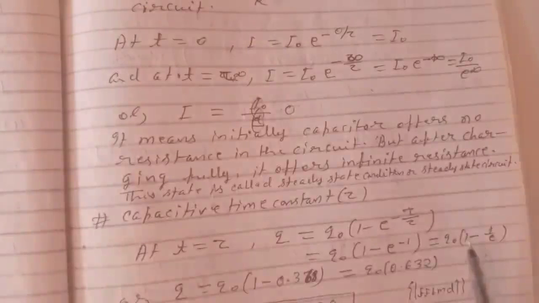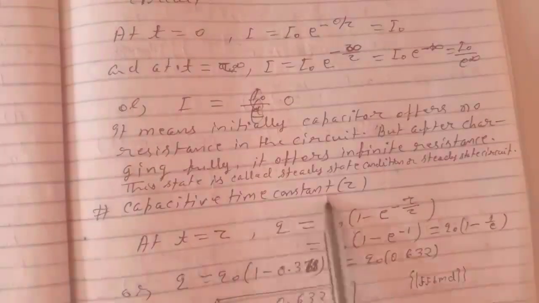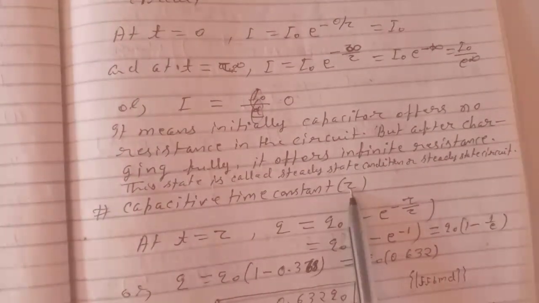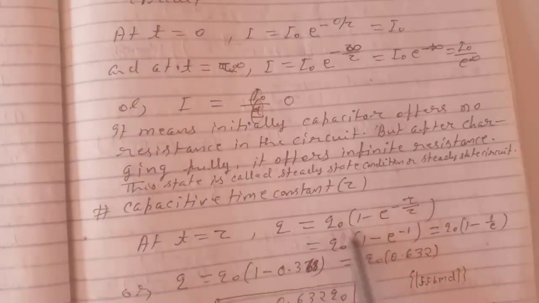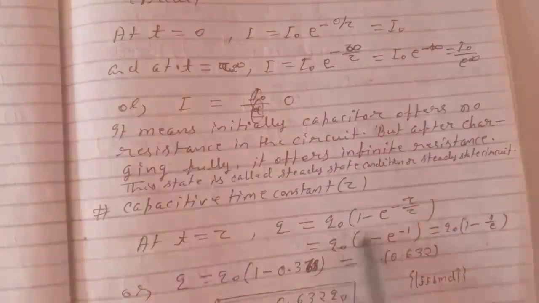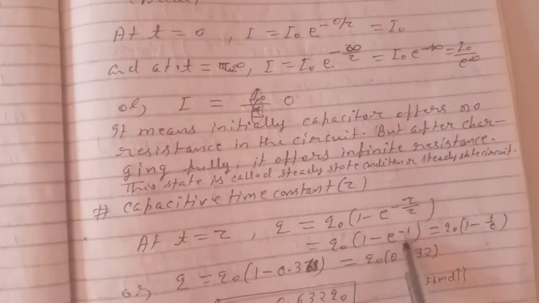Next, capacitive time constant tau. At t equal to tau, q equals q naught into bracket 1 minus e to the power minus tau by tau, or q naught into 1 minus e to the power minus 1, or q naught into 1 minus 1 by e, and 1 by e is equal to 0.368.